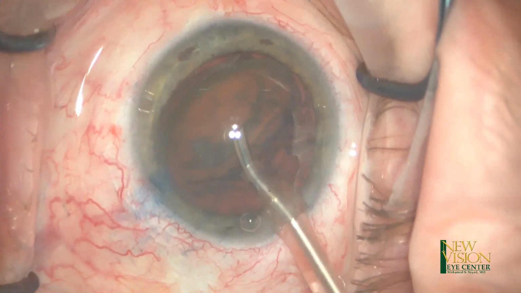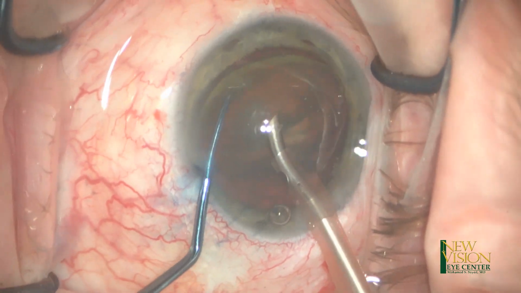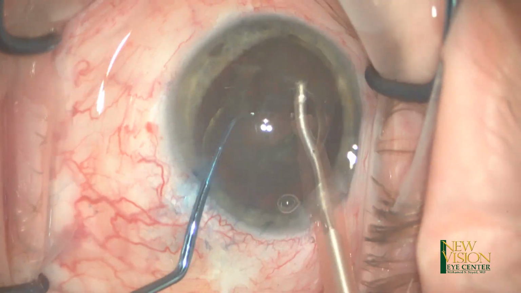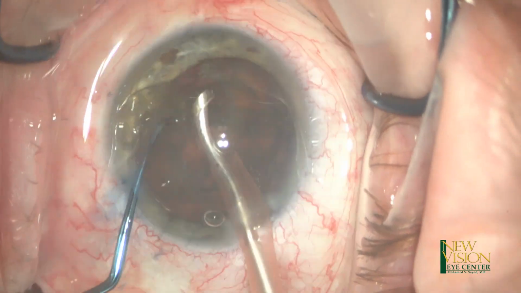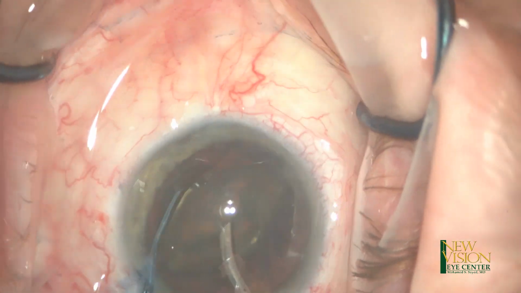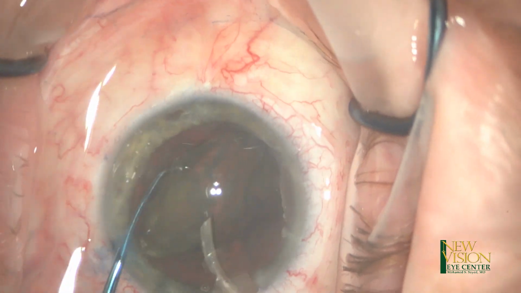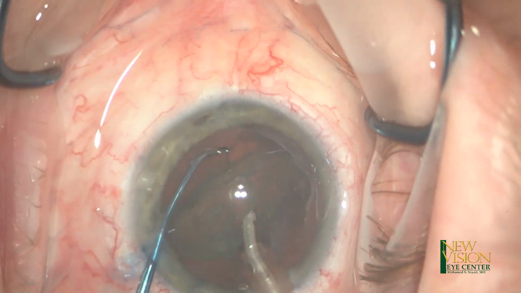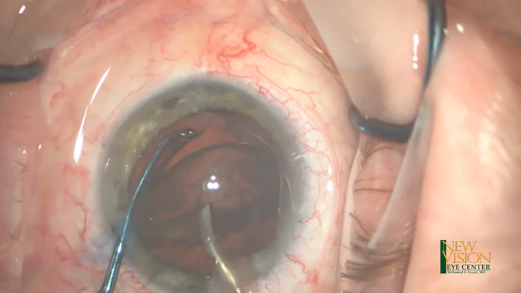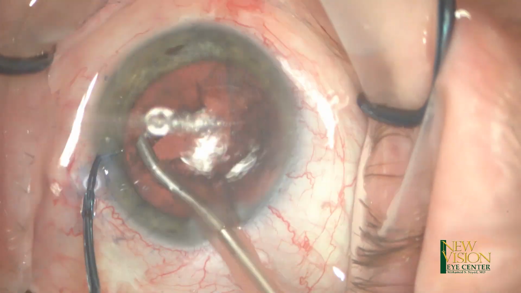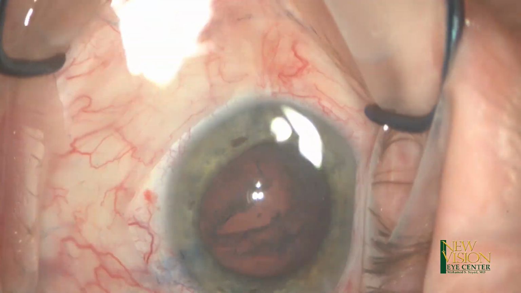Phaco probe inside the eye, and then the chopper from the side port, and I mainly use vacuum to remove the lens. Really, there was very minimal, if any, ultrasound power that was used. The chopper was used mainly to support the nucleus while the phaco probe is aspirating it, and protecting the posterior capsule at the same time.